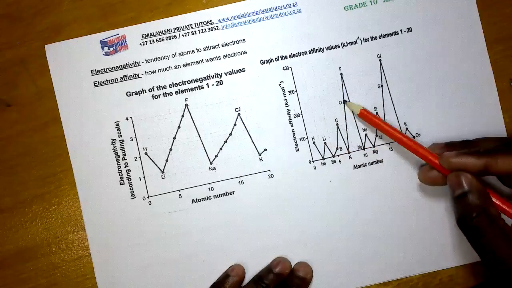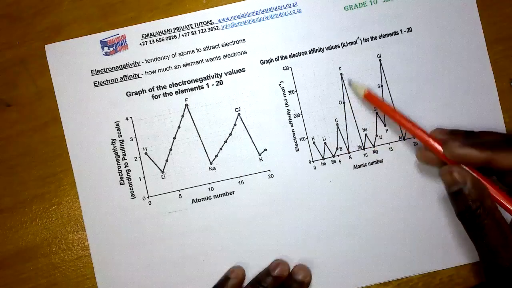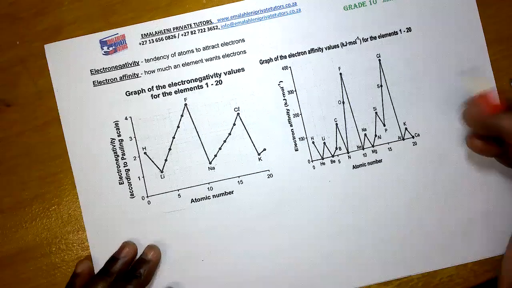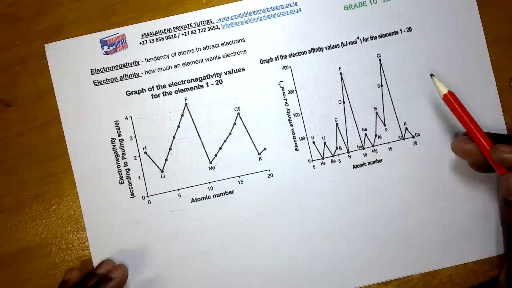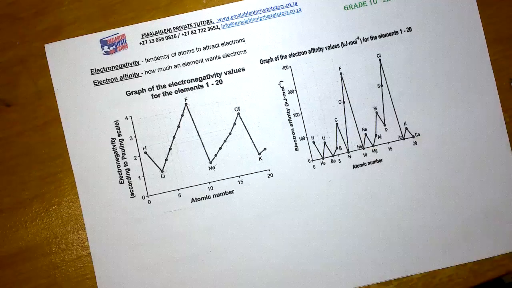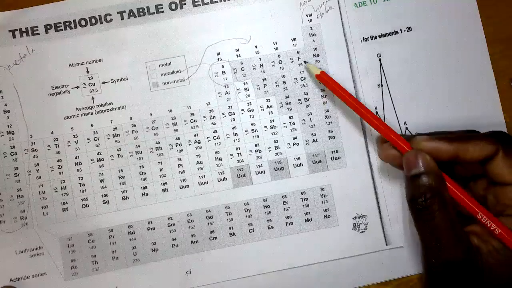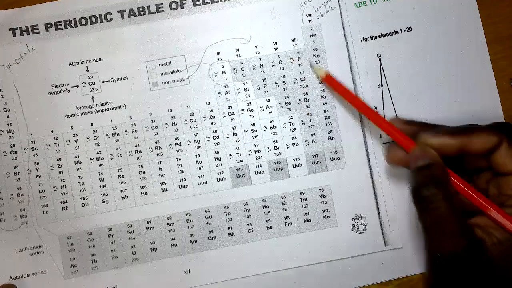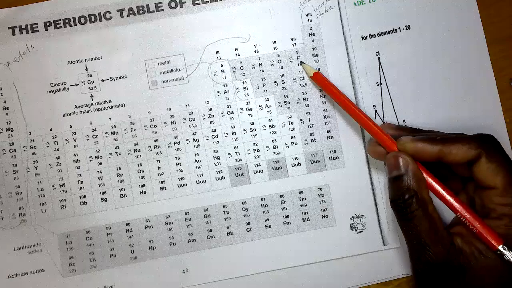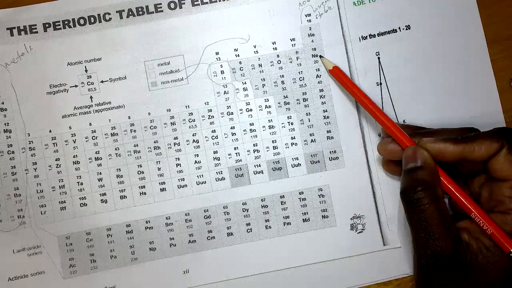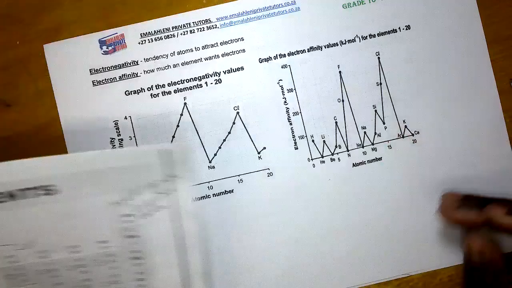But oxygen and fluorine, they need electrons to become stable. That's why they are attracted to more electrons. Even the halogens, because they are on the last, on group 7, only need one electron. So electron affinity for group 7 is quite high because they only need one electron to have a stable state. That's why we are having that.